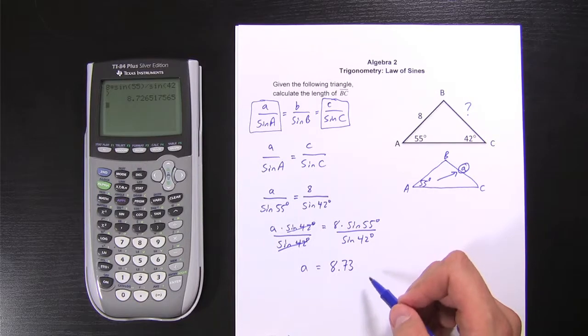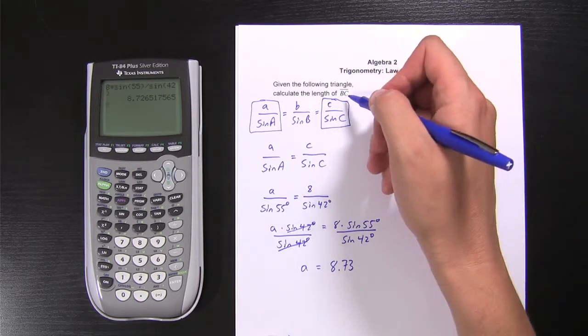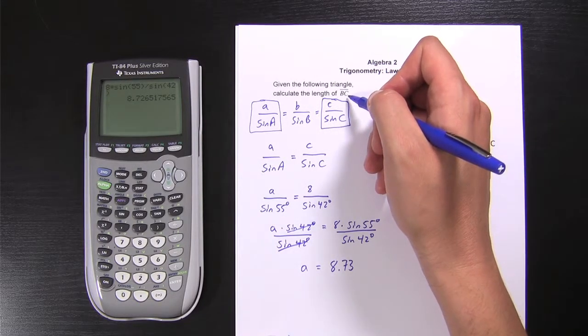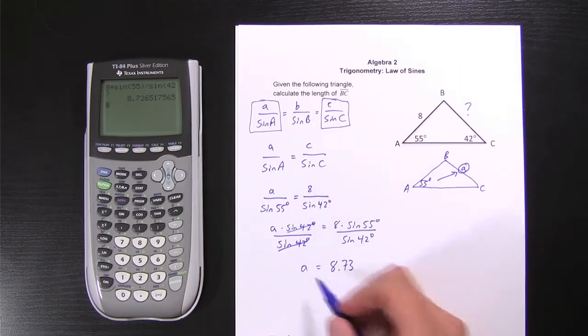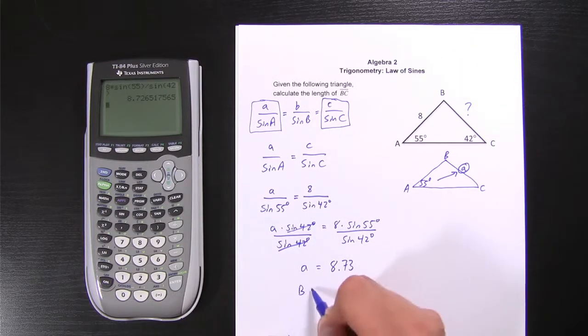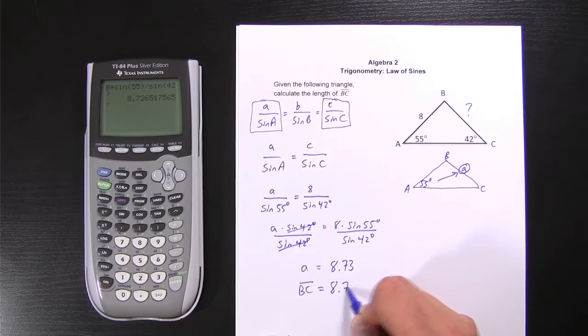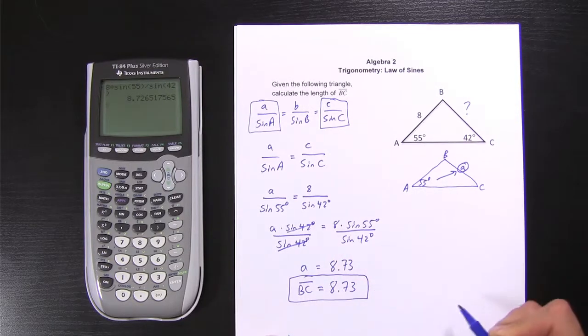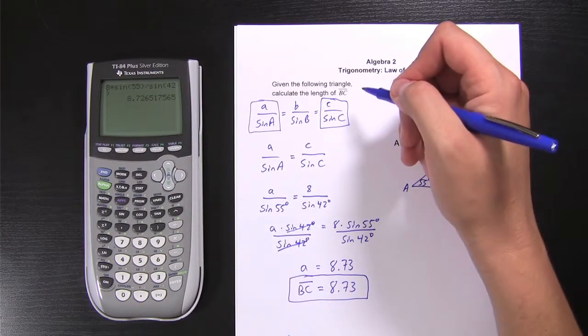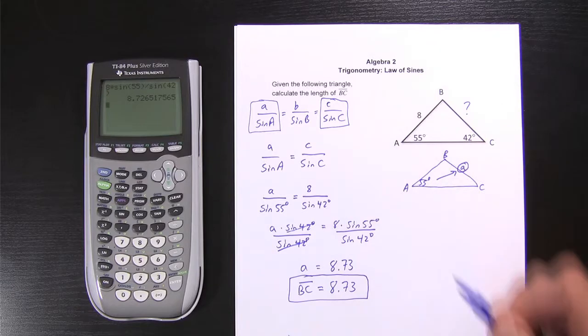The question described this as length BC, right? BC with a little line over it means side BC, so just for completeness sake I'm going to use the notation that came with the problem. Means the same thing, but I just like to finish the problem exactly the way that they asked it.